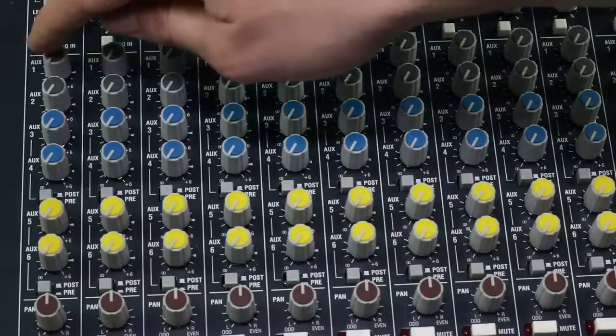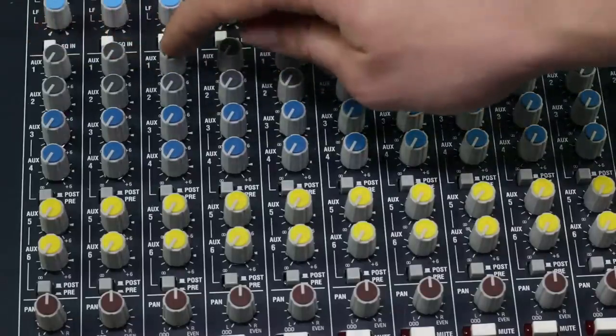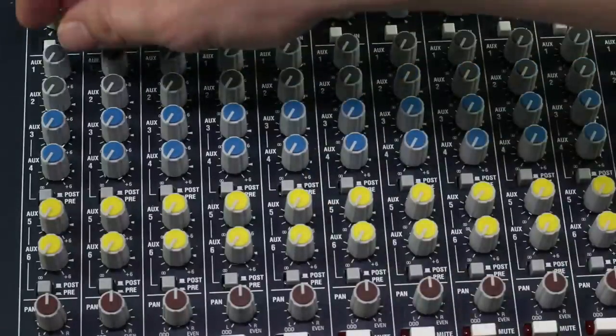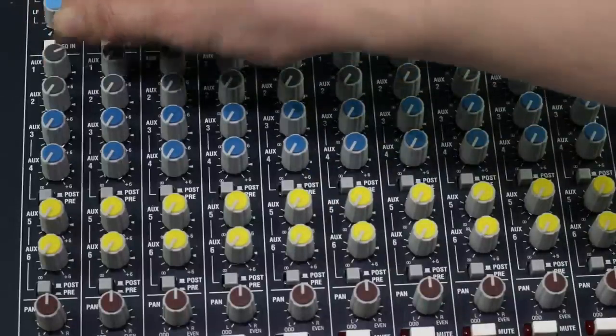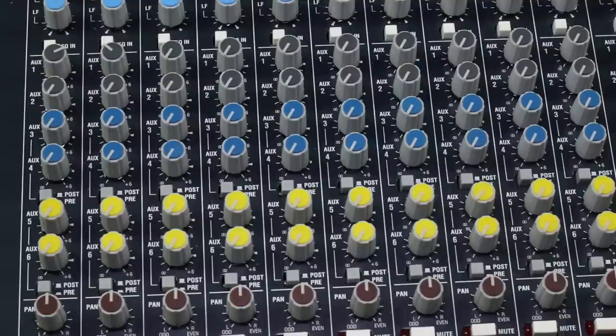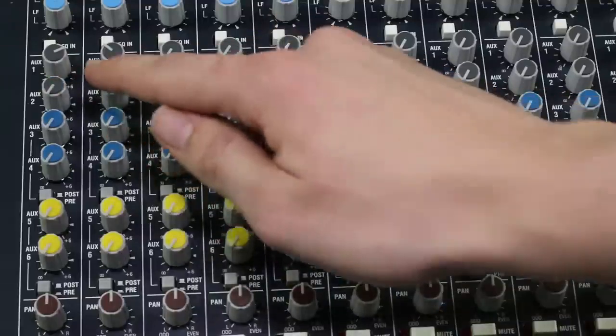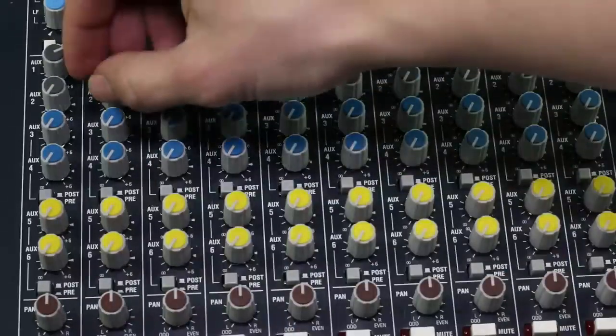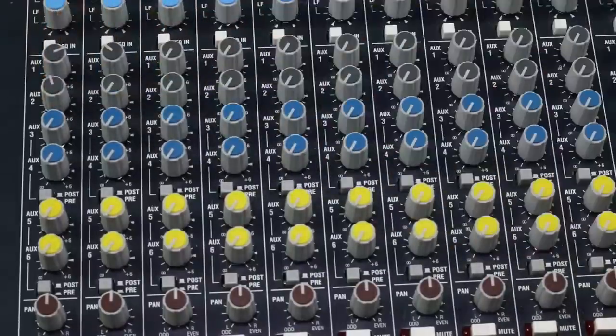The vocalist's stage monitor is connected to aux output 1. I'll send the vocalist a bit of vocal microphone and a bit of guitar microphone. The guitarist stage monitor is connected to aux output 2. Let's send the guitarist some of the vocal microphone.